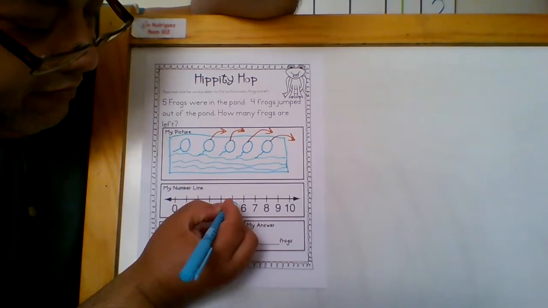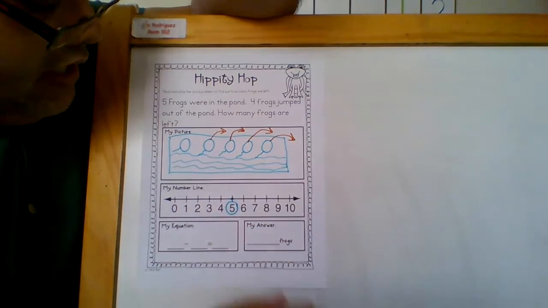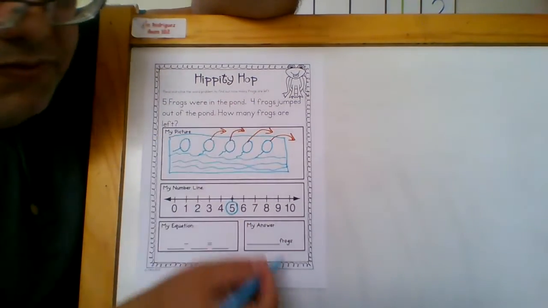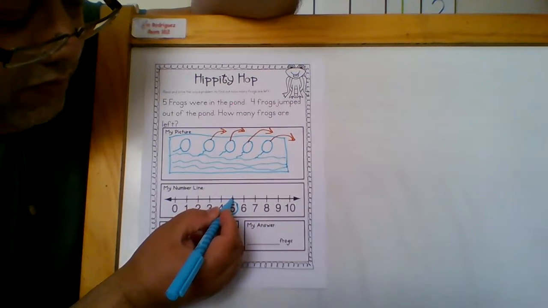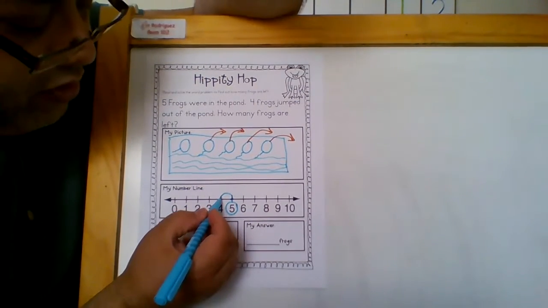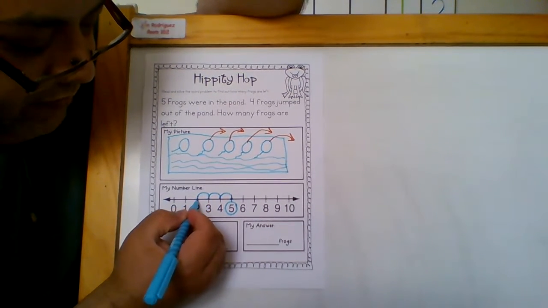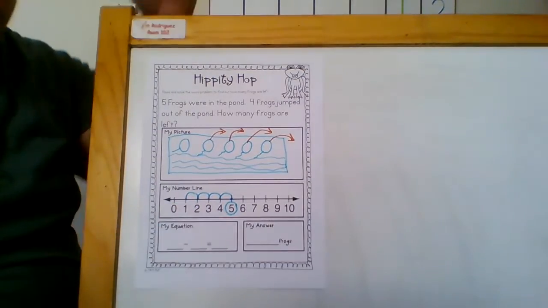So here's 5. I marked it. And now I'm going to go backwards 4. Ready? 1, because that's what it says. 4 frogs jumped. 2, 3, 4.